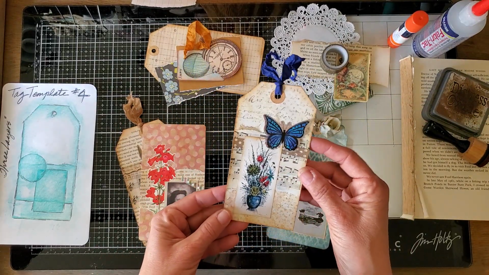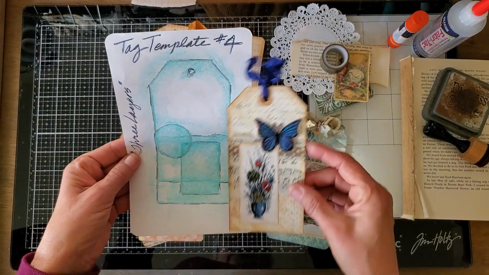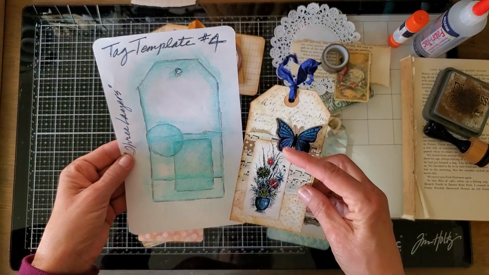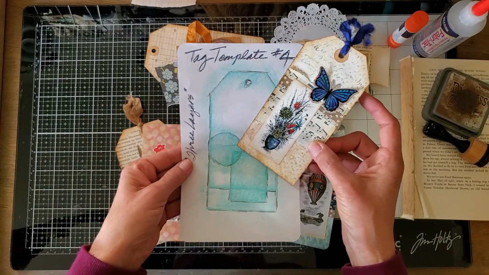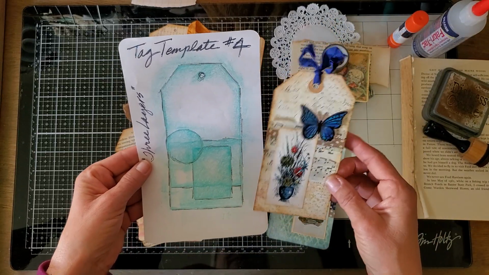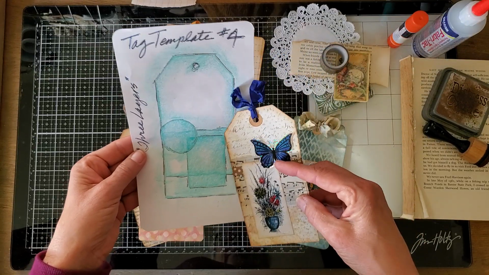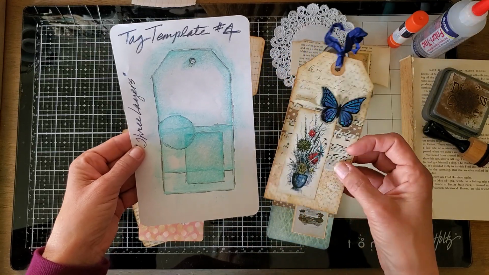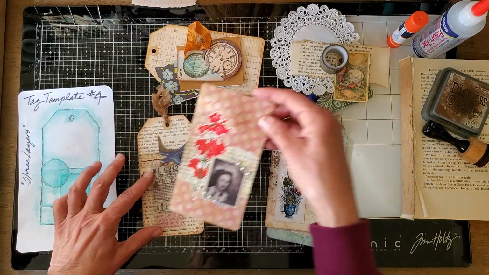Here's another one, the same template, but it's reversed. The curvy line, which is what this circle represents, doesn't need to be a circle. It just needs to be an element that doesn't have straight lines. So that's over here on this side, kind of like a mirror image. And there's this one.